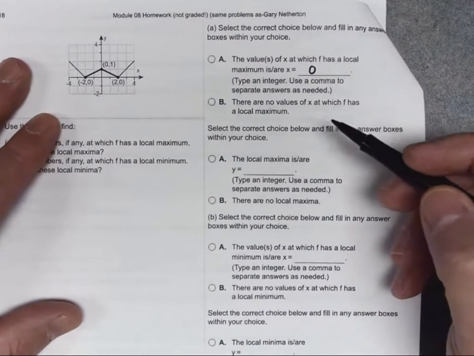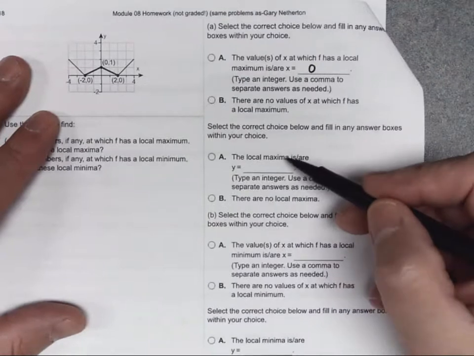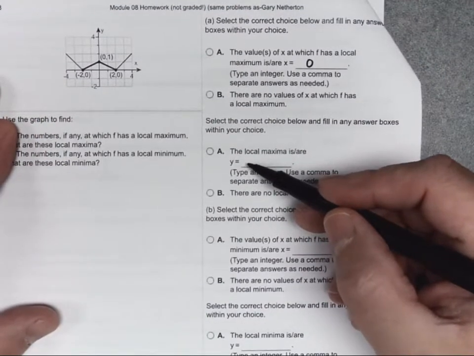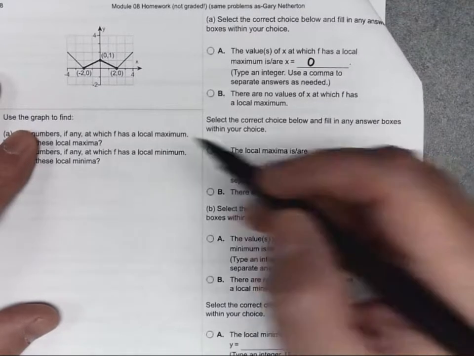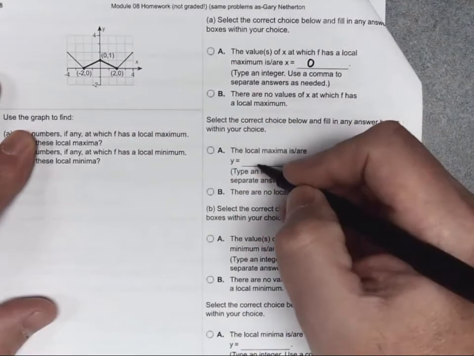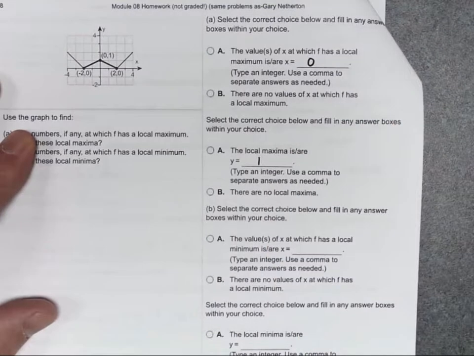The next thing is the local maxima. Now they're asking for the actual value of the function at the maximum. Well, that points to the maximum. We know the x is 0 and the y is 1.